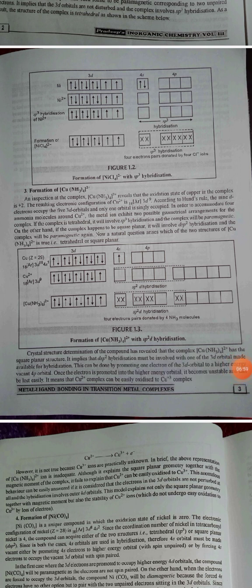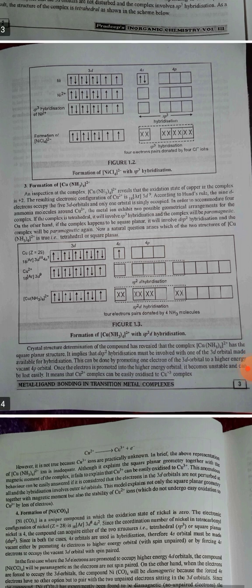In order to accommodate four ammonia molecules around Cu2+, the metal ion exhibits two possible geometrical arrangements for the complex. If the complex is tetrahedral, it will involve sp3 hybridization and the complex will be paramagnetic. On the other hand, if the complex happens to be square planar, it will involve dsp2 hybridization and the complex will be paramagnetic again. Now, a natural question arises: which of the two structures of [Cu(NH3)4]2+ is true, that is, tetrahedral or square planar?